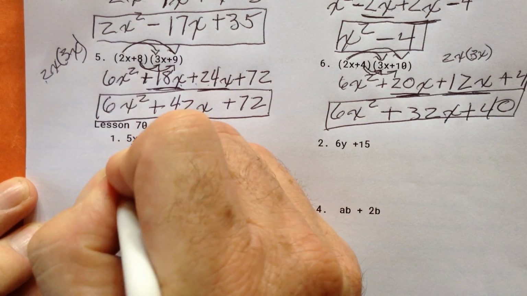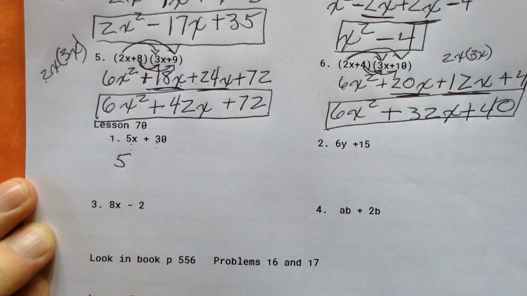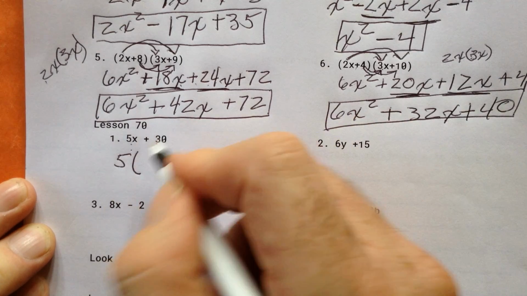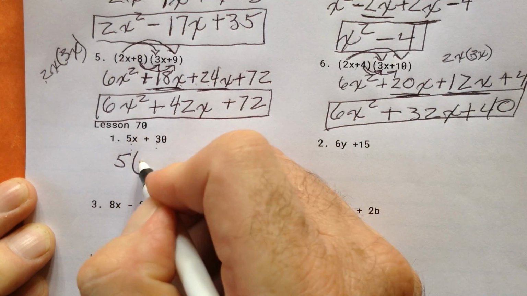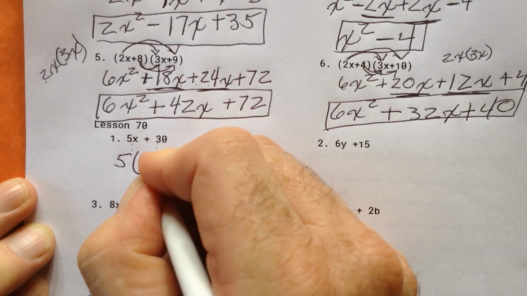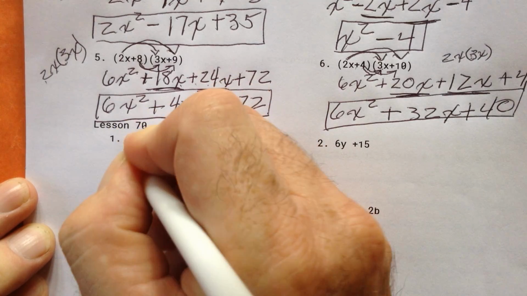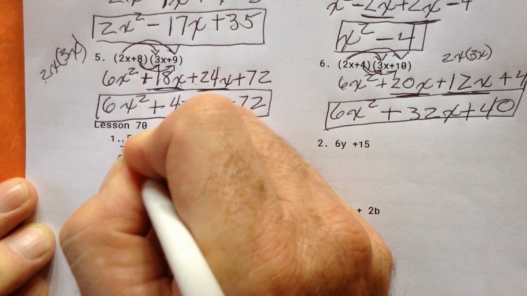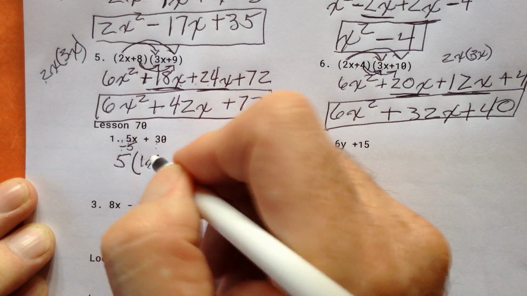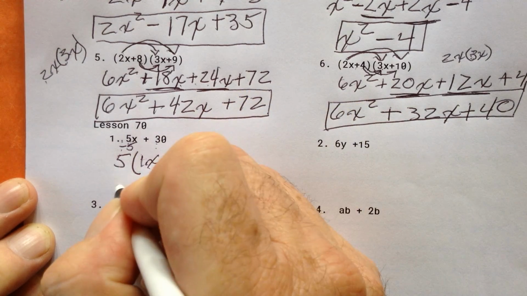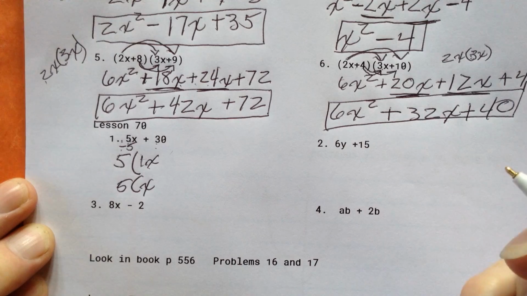So here I'm going to put 5 on the outside. And then 5 divided by 5 is 1, so I end up with 1x, or I can just write it this way, x.